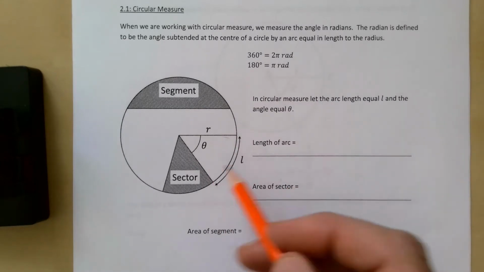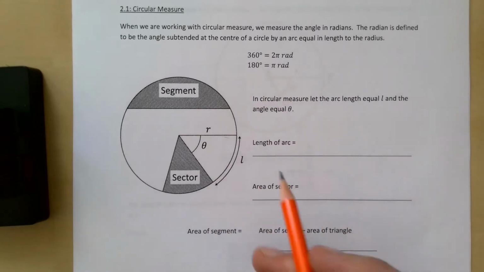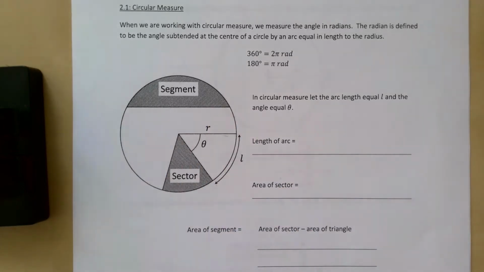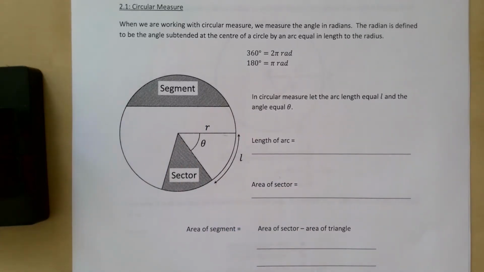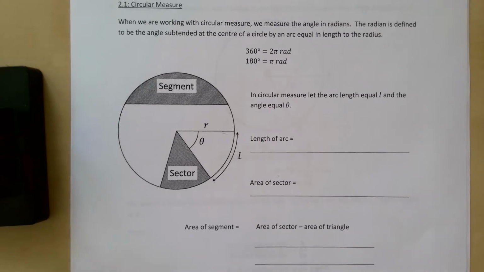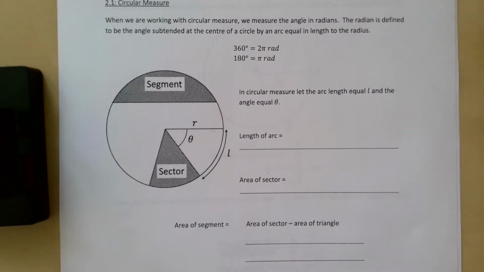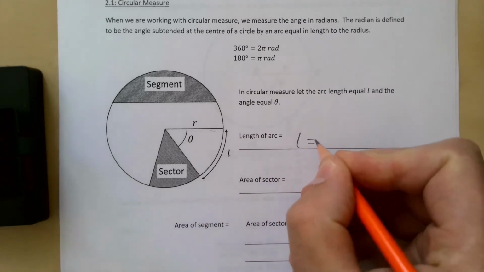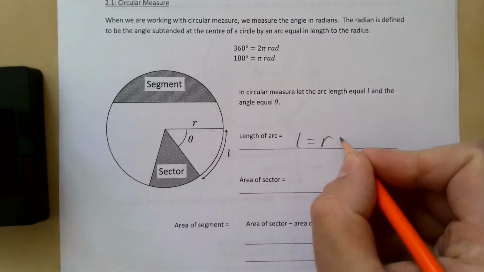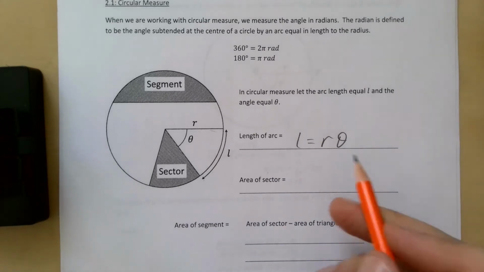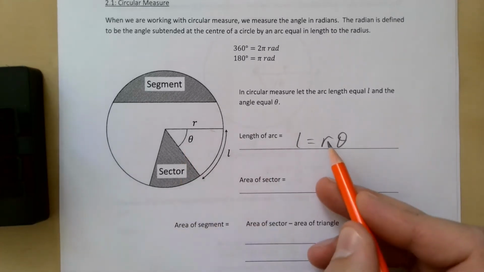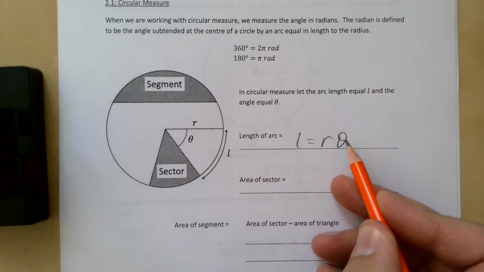They make your life a lot easier, as I said, whenever you're working out calculations like arc length and areas of sectors and areas of segments and things like that. And that's what we're going to be working through in this section. First one, arc length. We sometimes call this L. And the arc length is r times theta. That's it. Very straightforward. If theta is in radians, then it's just r times theta.